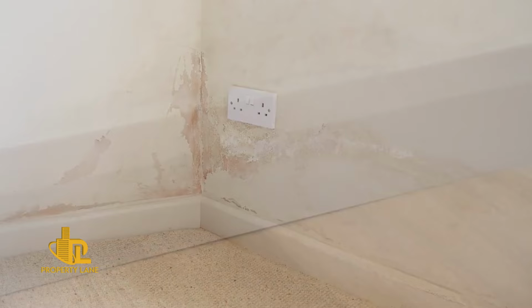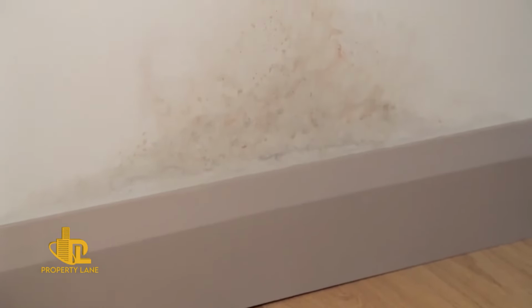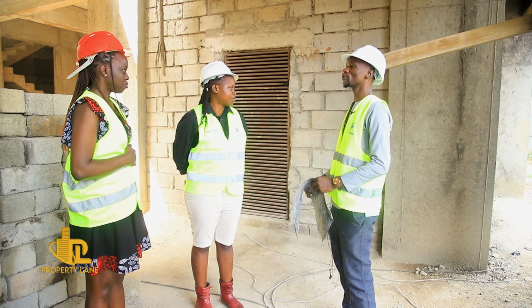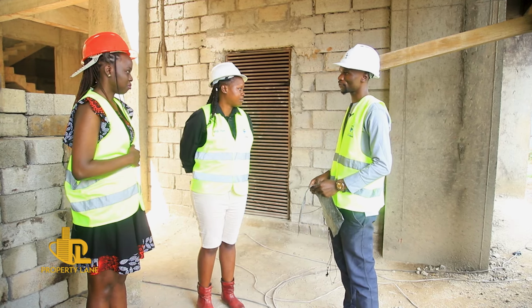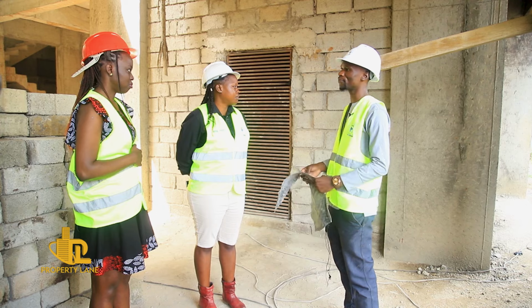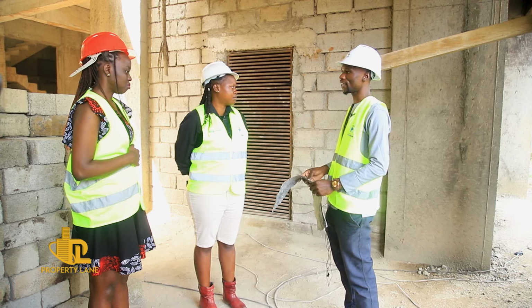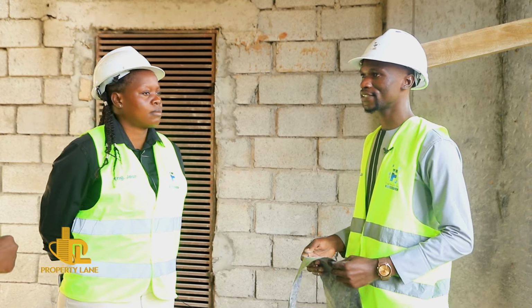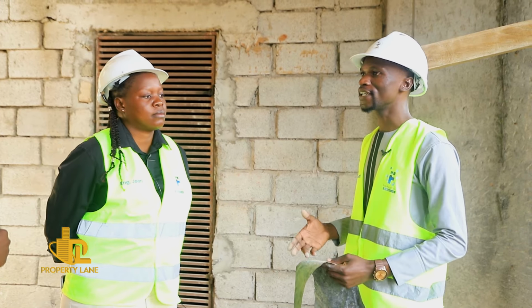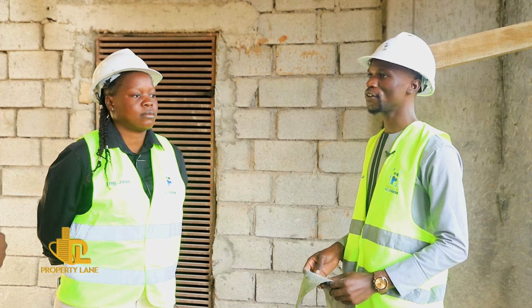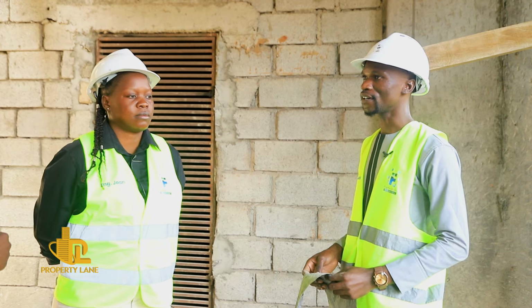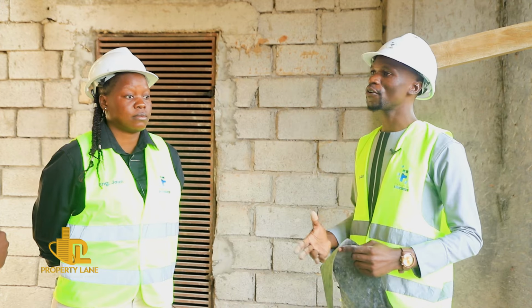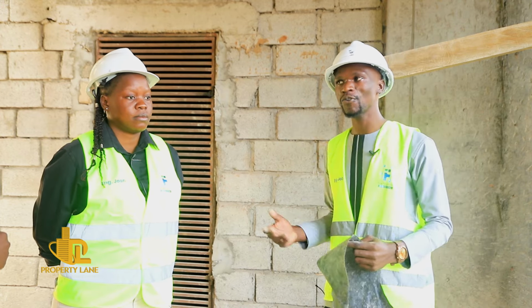So if it so happened that maybe during construction, you forgot to do the damp-proof membrane, the damp-proof course rather, and the time has reached, water is penetrating through to the walls by means of capillarity.